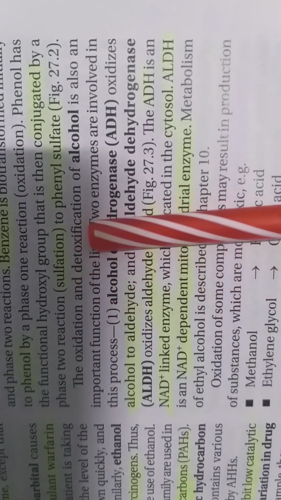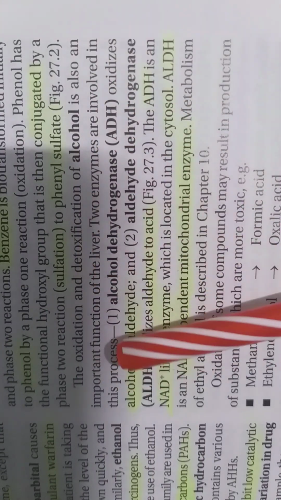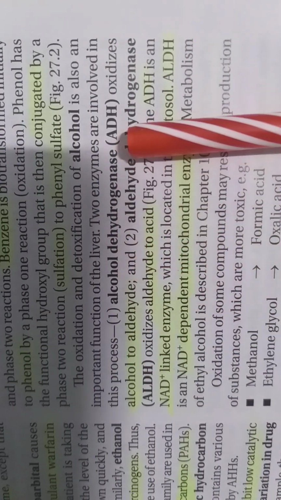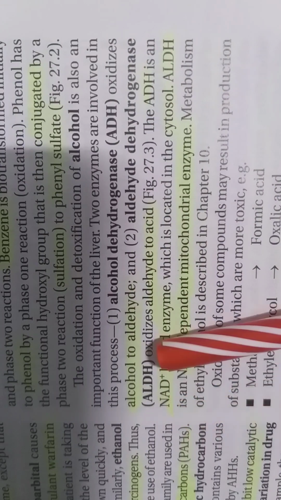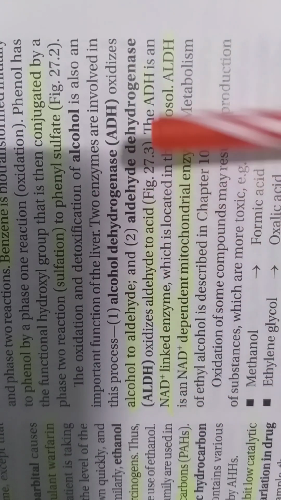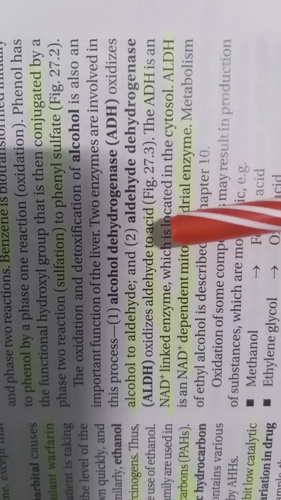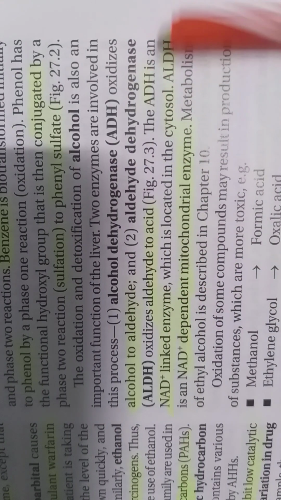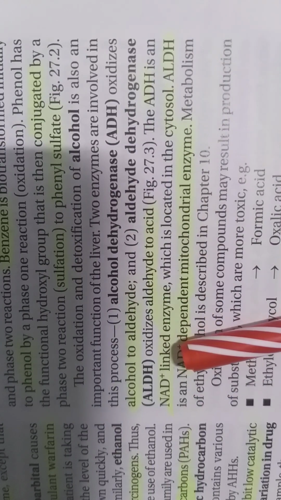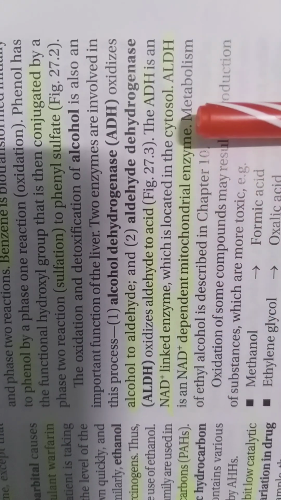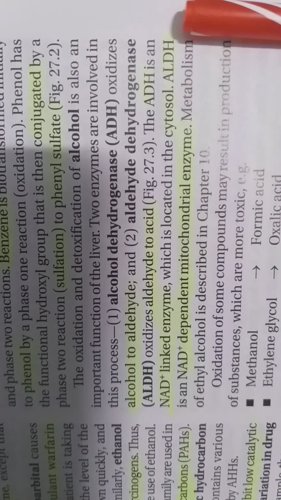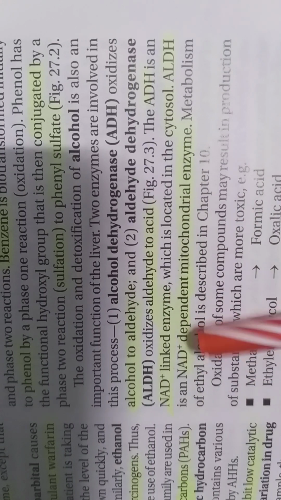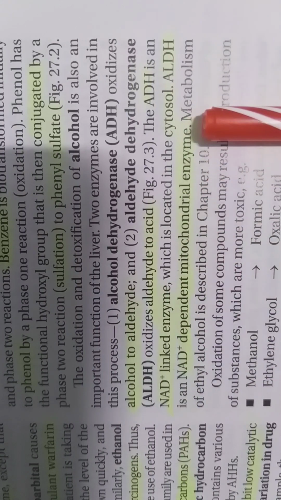The oxidation and detoxification of alcohol is an important function of the liver. Two enzymes are involved in this process: alcohol dehydrogenase, which oxidizes the alcohol to aldehyde, and aldehyde dehydrogenase, which oxidizes the aldehyde to acid. ADH, that is alcohol dehydrogenase, is an NAD plus linked enzyme, located in the cytosol or the cytoplasm. And ALDH, that is aldehyde dehydrogenase, is also NAD plus dependent but a mitochondrial enzyme, that is, it is present in the mitochondria.